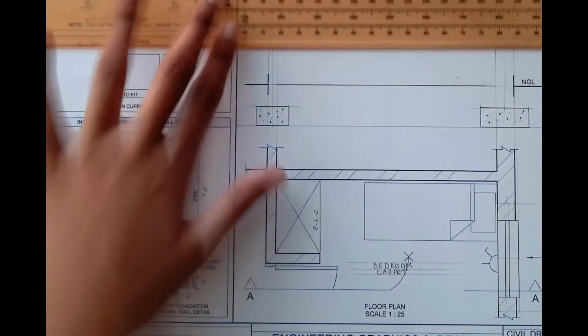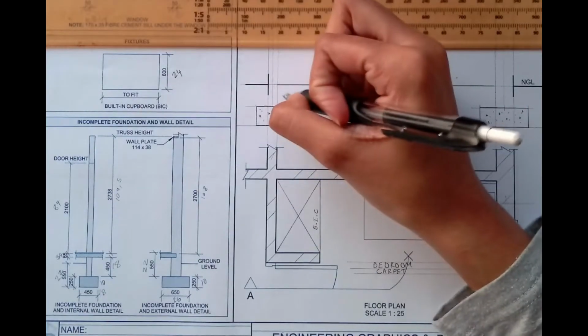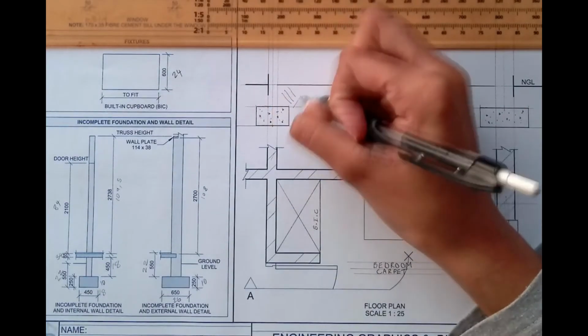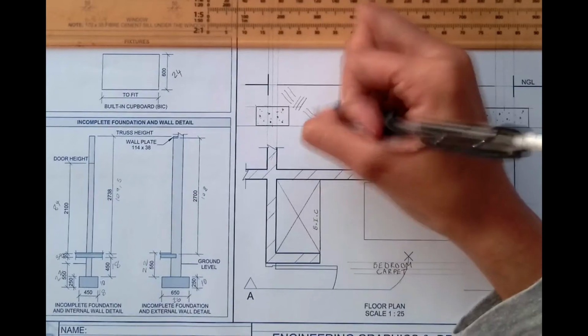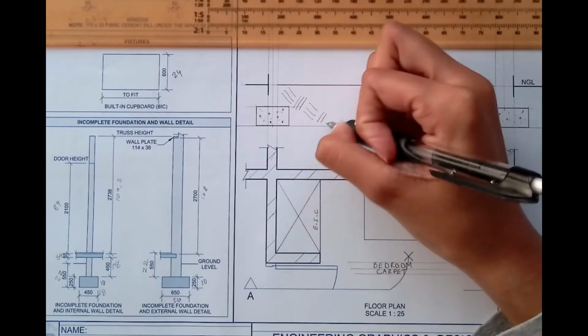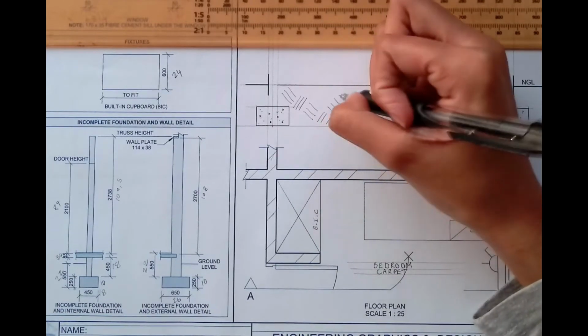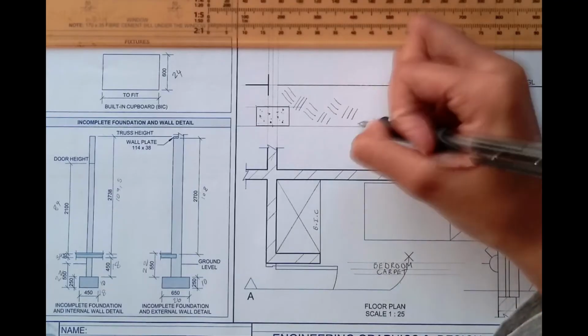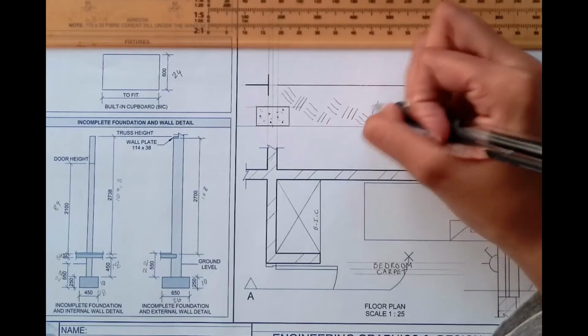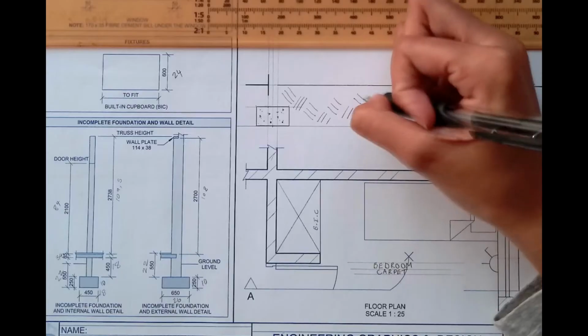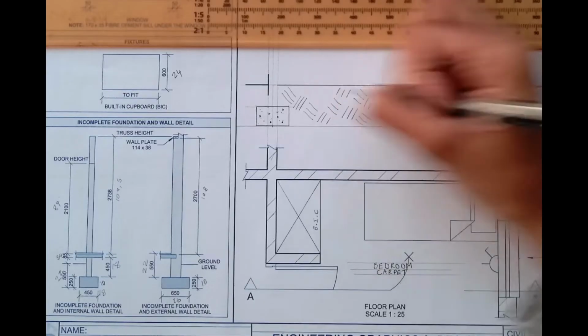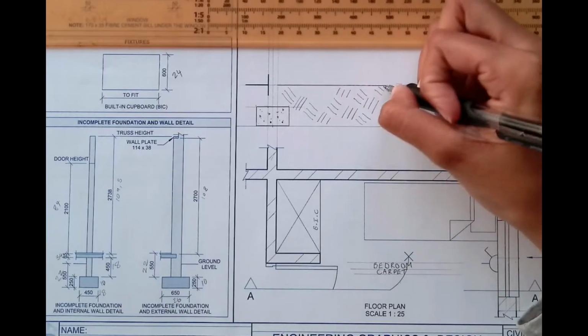I'm just going to add the hatching. I'm just going to do it freehand. You are allowed to do it freehand as long as you do it neatly. If you can't, then please by all means use your 45-degree set square to do your earth filling.